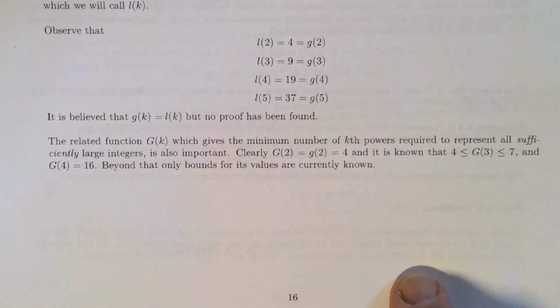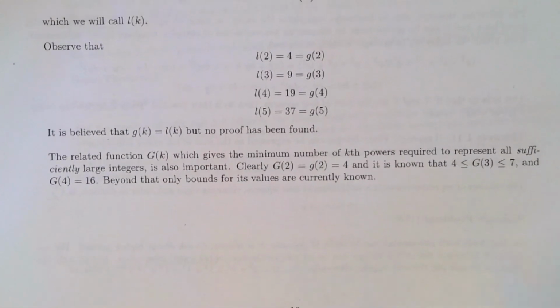Well, that is the end of chapter 1, and in the next chapter we're going to start looking at some very basic analytic number theory. We're going to start looking at a little bit on the distribution of primes, introduce pi of x, and Bertrand's postulate, and the Euler expansion.